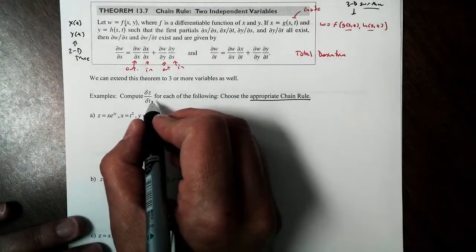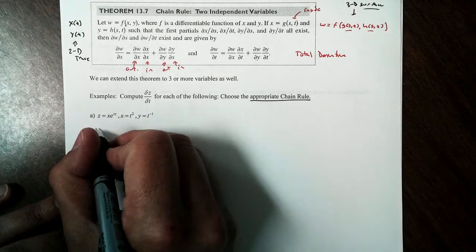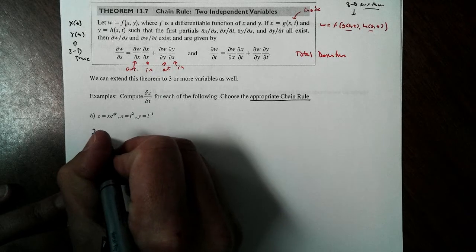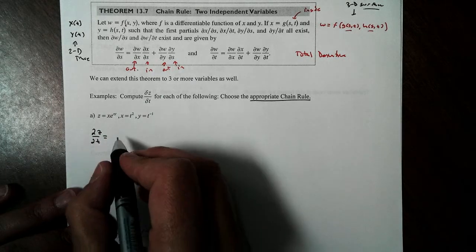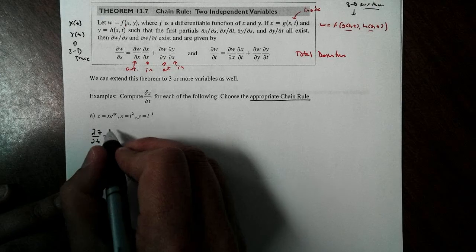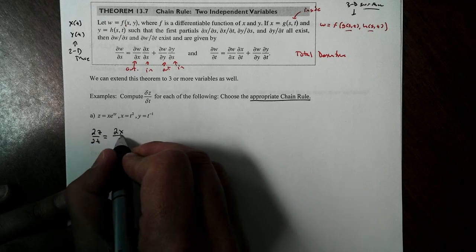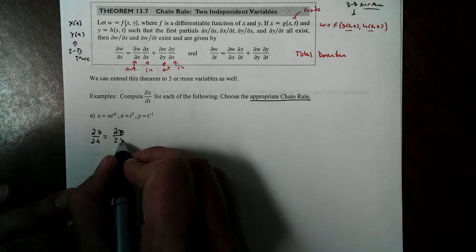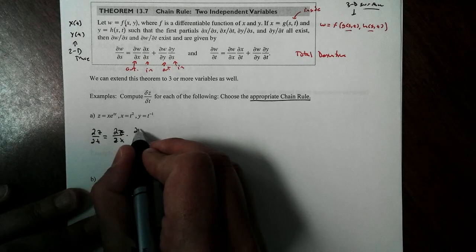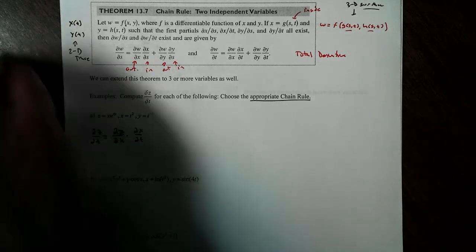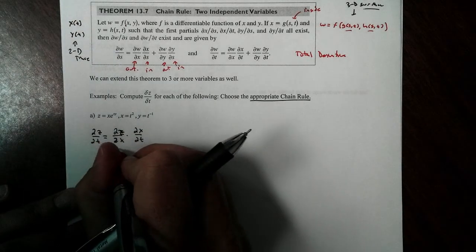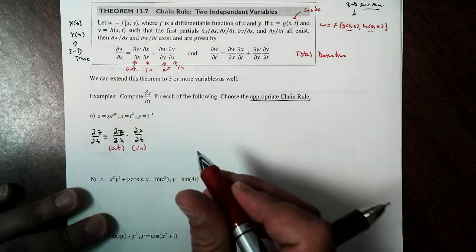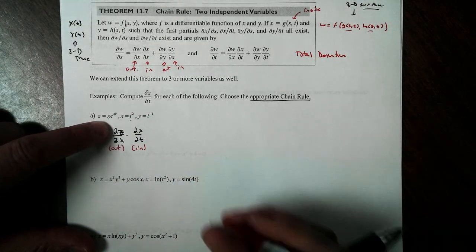So if I'm looking for the derivative with respect to t, we would get the partial of z with respect to t, and that's going to equal the partial of z with respect to x, and then we multiply that by the partial of x with respect to t. There is my outside function. My outside function is x, and my inside function is with respect to t, because I'm plugging the t squared in for x.